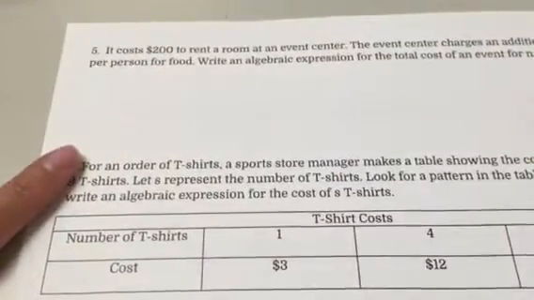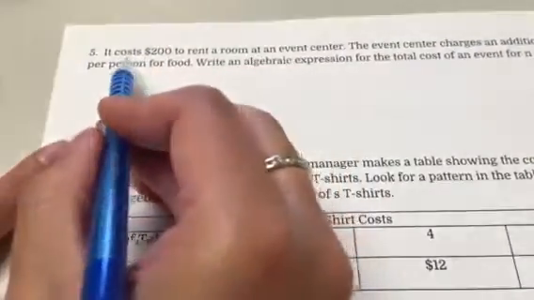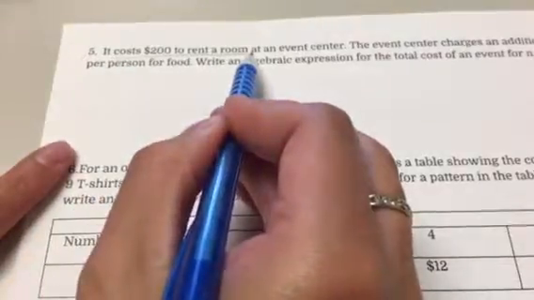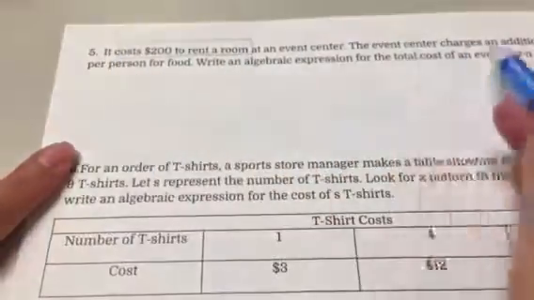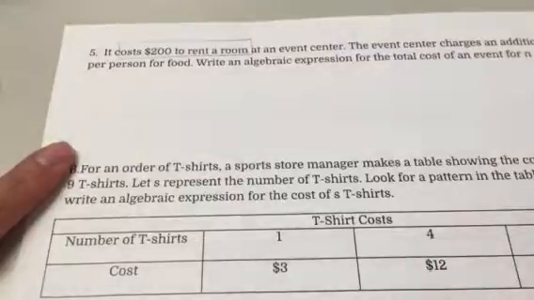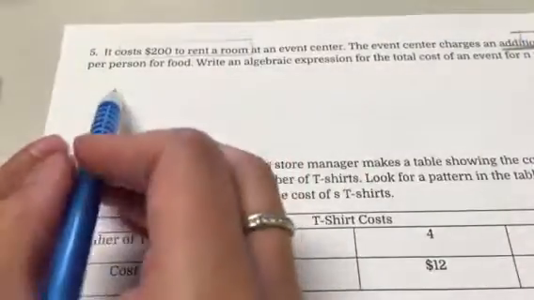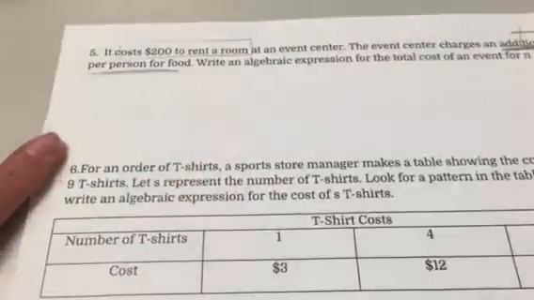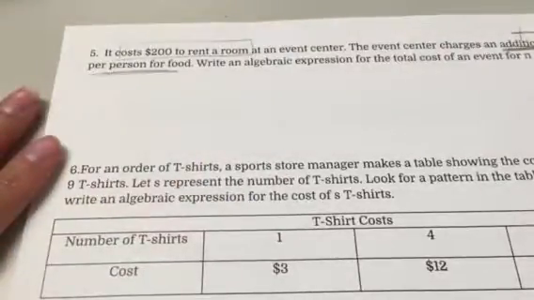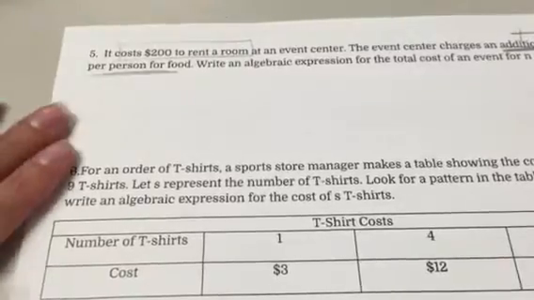If you look at number 5, it says it costs $200 to rent a room at an event center. The event center charges an additional, we're going to add on $13 per person for food. Write an algebraic expression for the total cost of the event for N people.